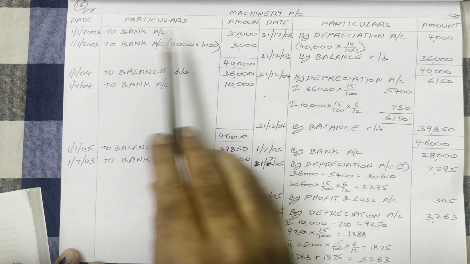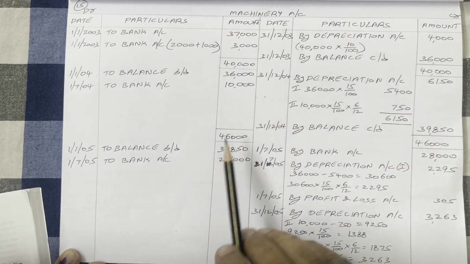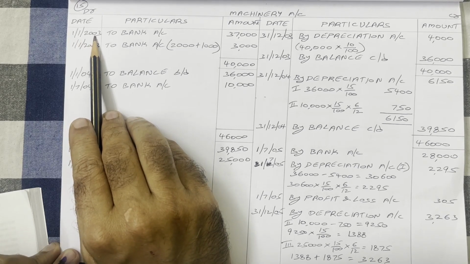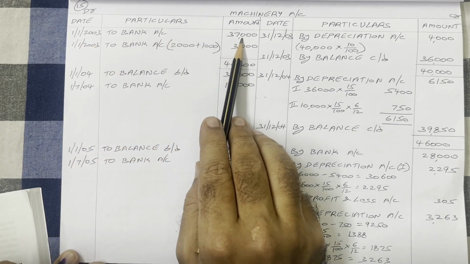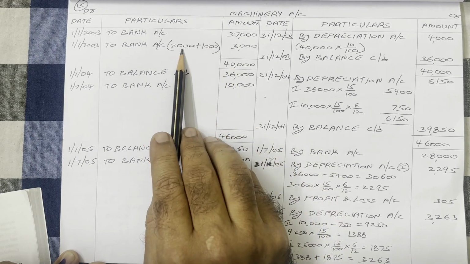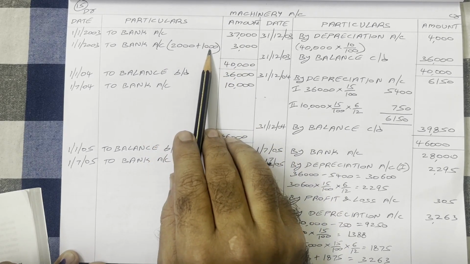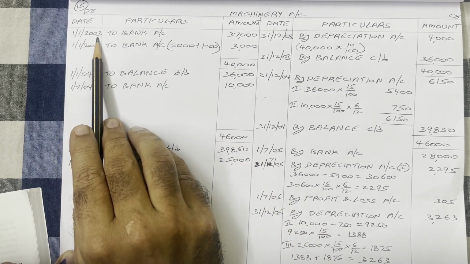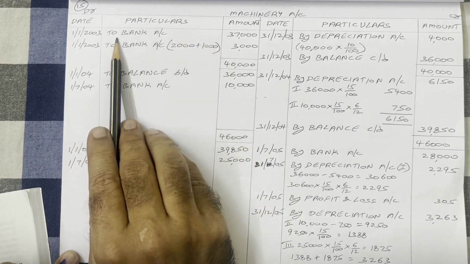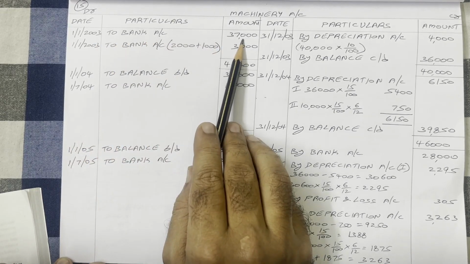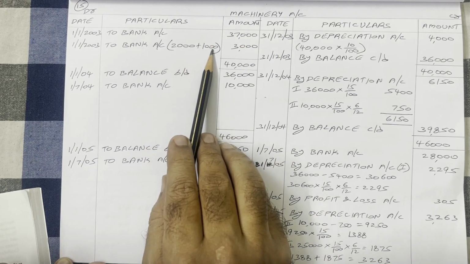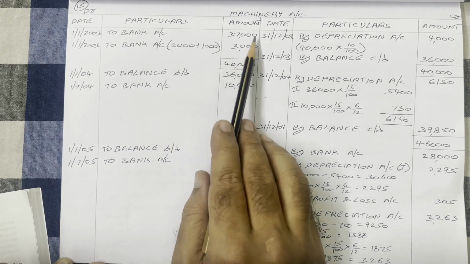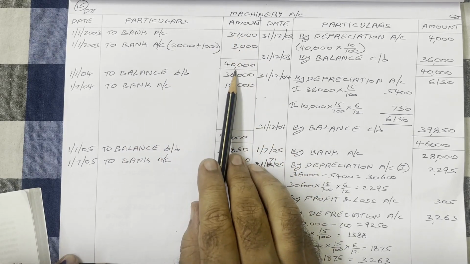This is the machinery account: date, particulars, amount, date, particulars, amount. First, on 1st January 2003, they purchased one asset for 37,000 rupees and they spent 2,000 plus 1,000 on its overhaul and installation. So on 1st January 2003, on the debit side, for the purchase you have to write to bank account 37,000 rupees. Again for the 2,000 and 1,000 expenses, on the same day to bank account 3,000 rupees. Now the cost of the asset becomes 40,000 rupees.